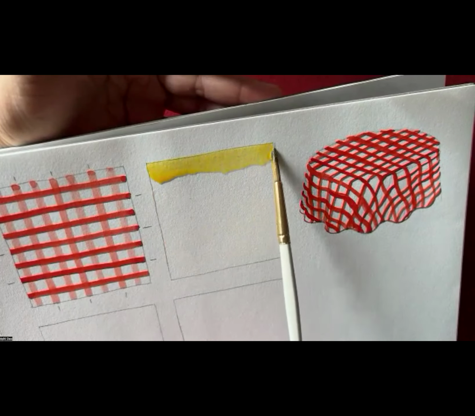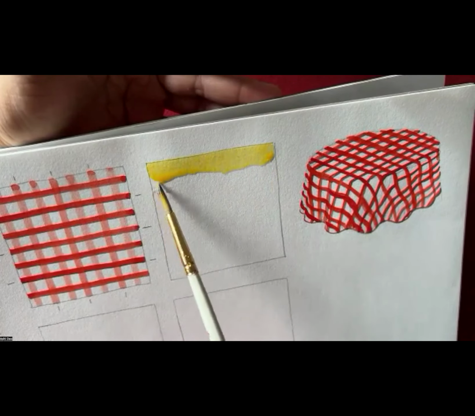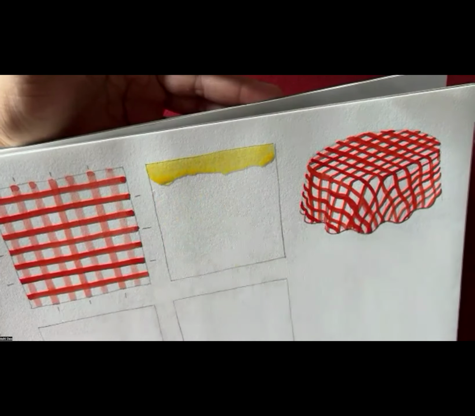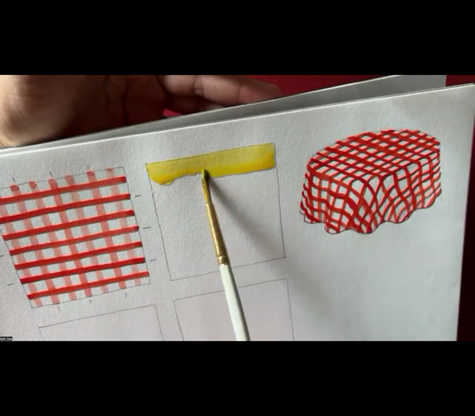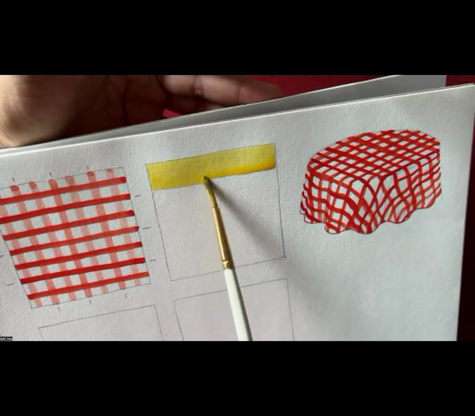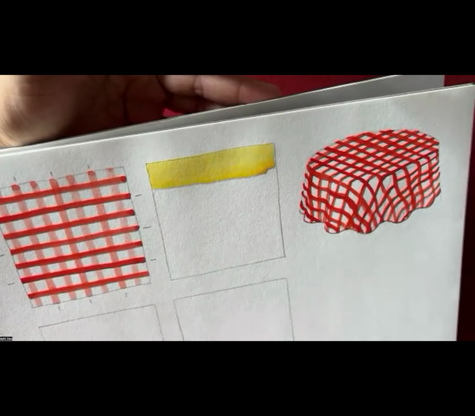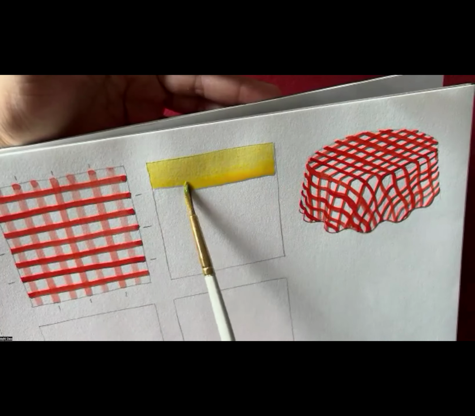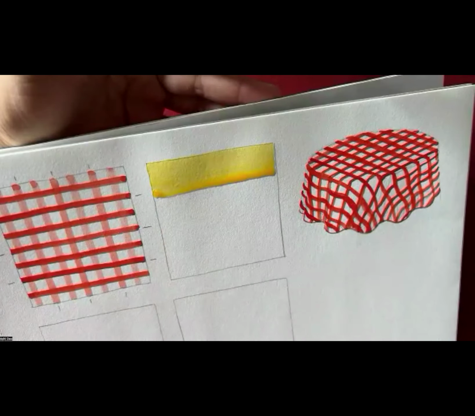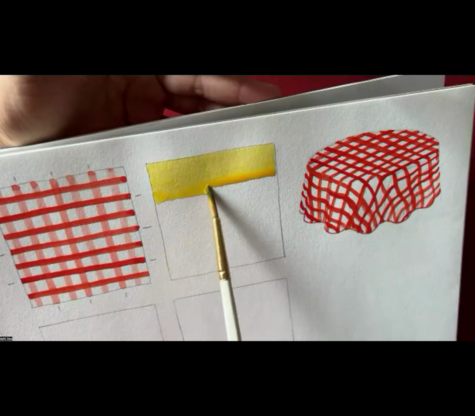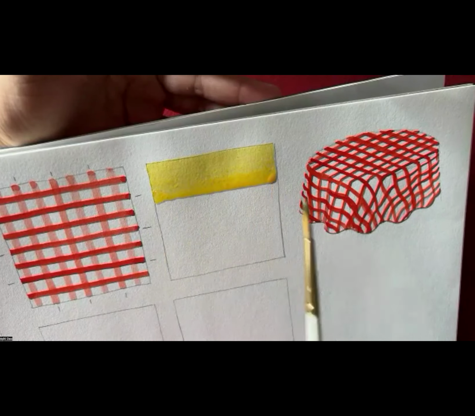So when you apply paint like this, you will notice that the liquid paint starts coming towards the bottom of that line. And you then reload the brush before the liquid dries up completely and before your brush dries up completely.